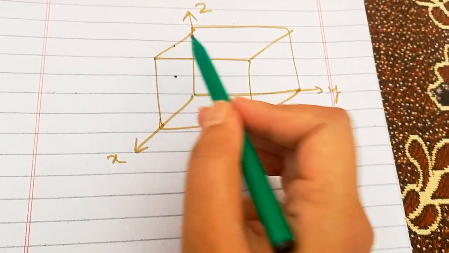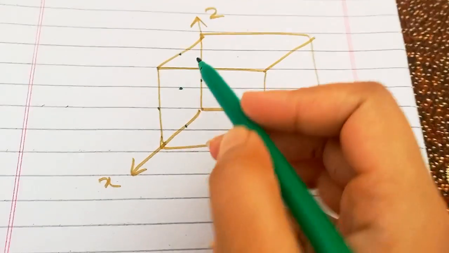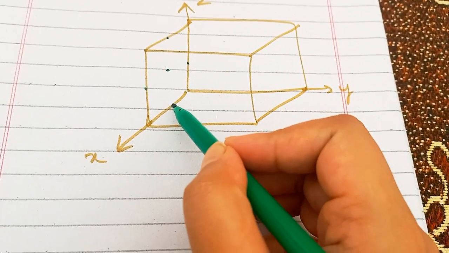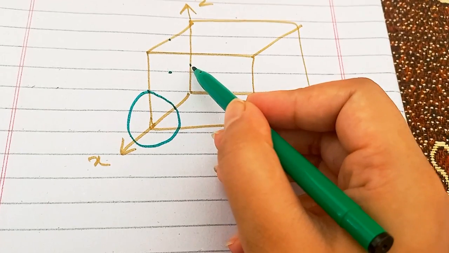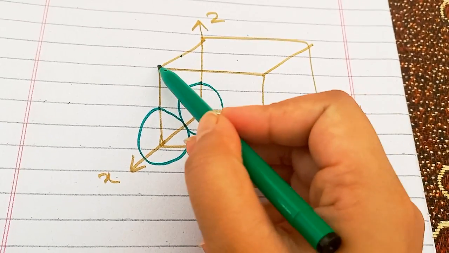I'm marking these center points so that I draw the diagram right, and let's make an atom joining these two together, then joining these.